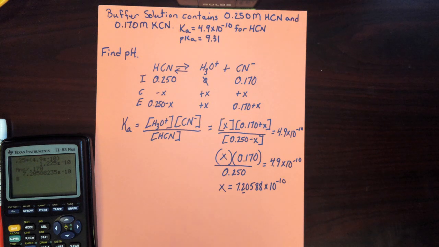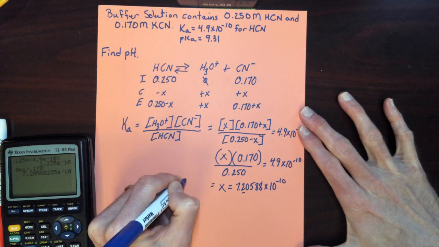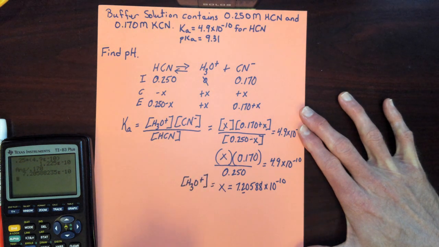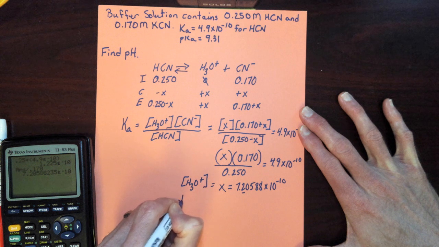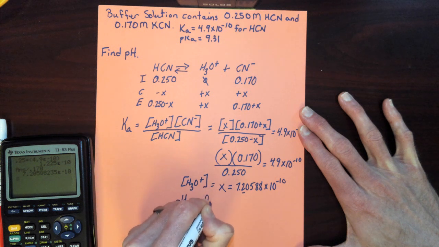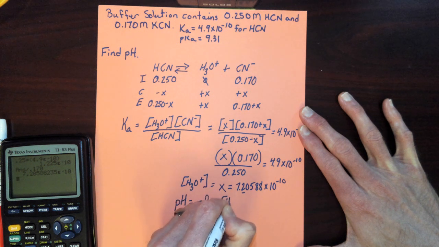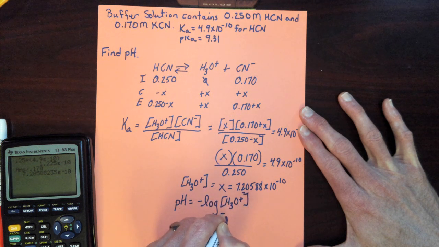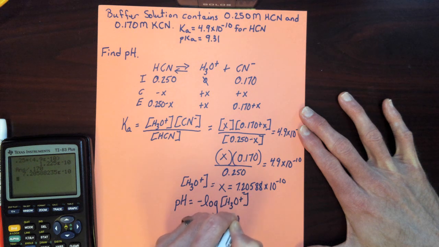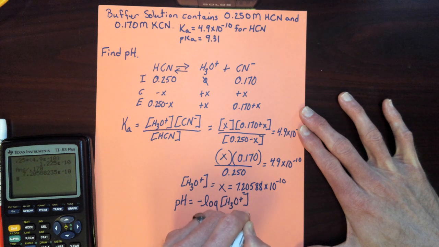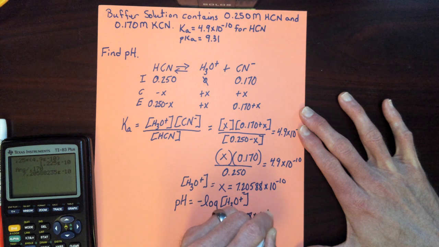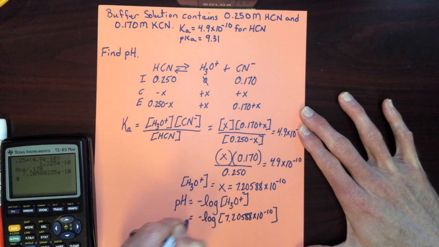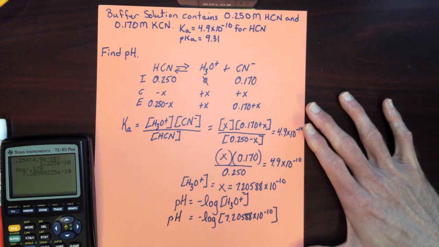Now x is equal to H3O+. So then pH being equal to negative log of H3O+, I can put in 7.20588 times 10 to the negative 10 and solve for pH.